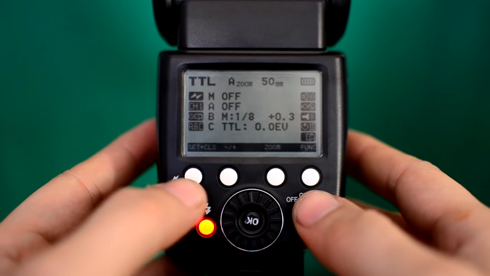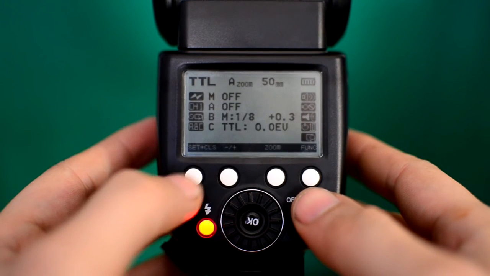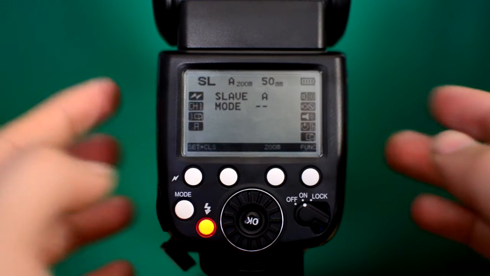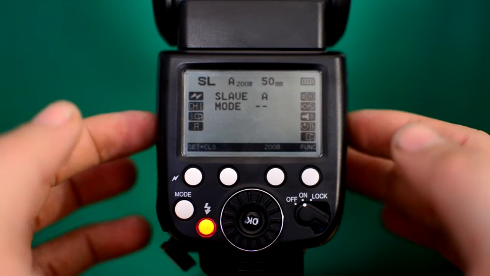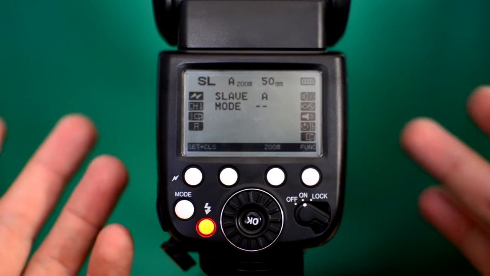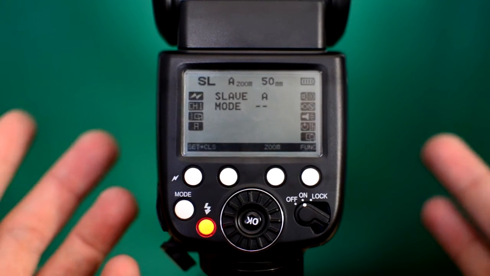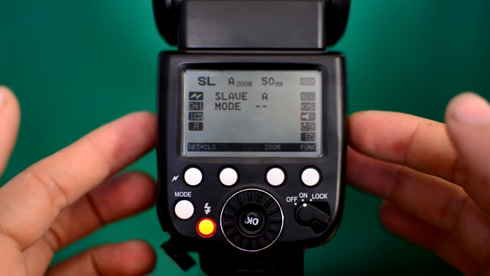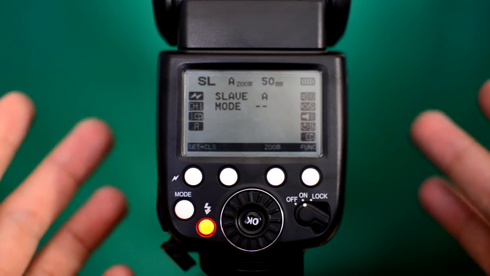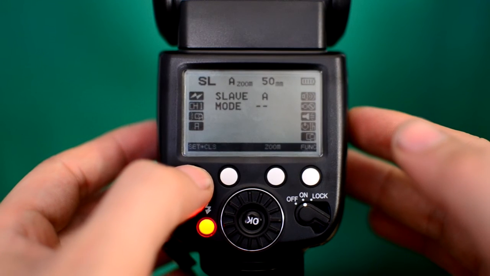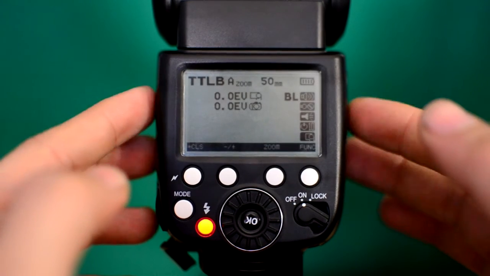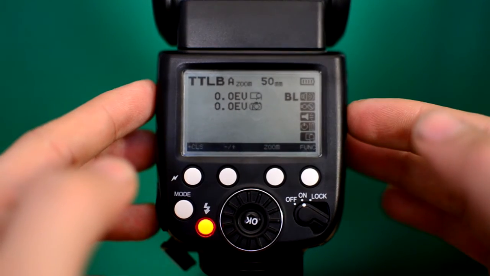And if we press the CLS button again, hold it in, that will take us into slave mode. So now this unit is waiting to be controlled by either other Nikon SB900s or the Nikon D90 DSLR itself. This is basically waiting to be controlled by optical pulses from other creative lighting system equipment. So if we press this button in again, you'll see that we've now exited the CLS mode and we are now back to the TTL backlight mode.